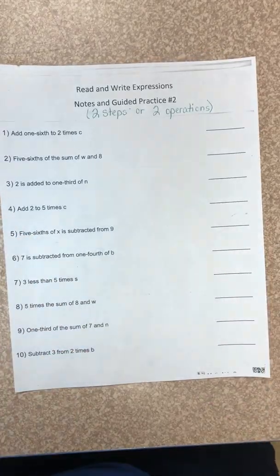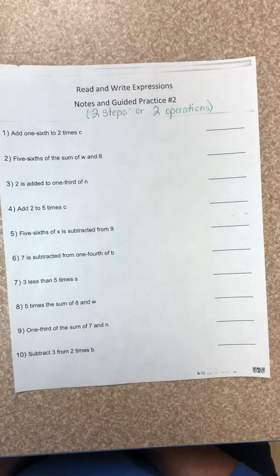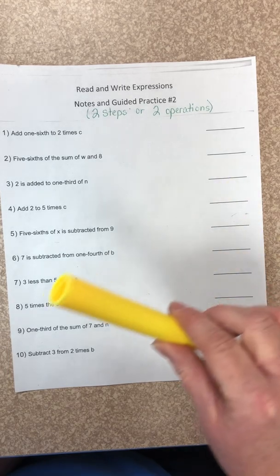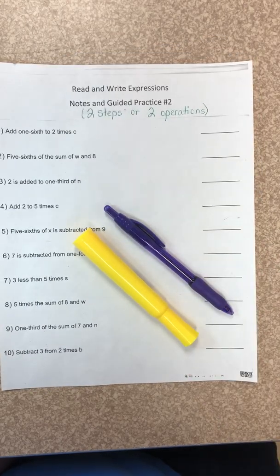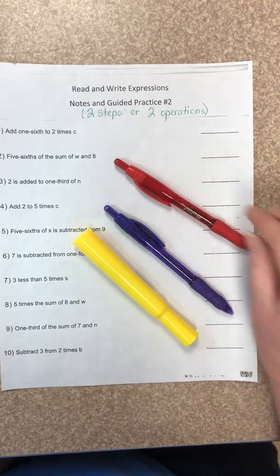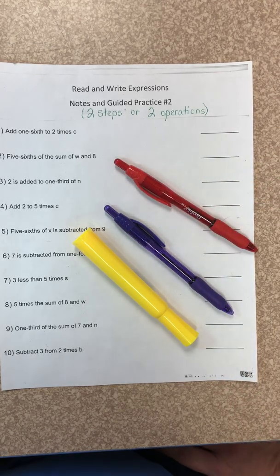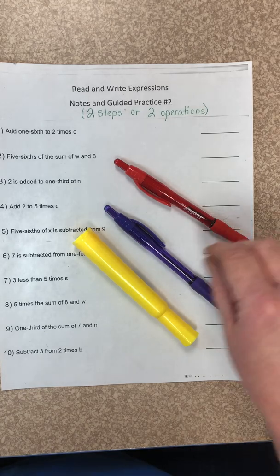Let's begin by looking at our notes and guided practice number 2. In this lesson, we're going to look at what are called two-step or two-operation expressions. To do this, I'm going to use my highlighter. I'm going to use my pen where I'm writing my answers, but I'm going to use another different color pen, and you might want to use another colored pencil, to split these expressions into halves so we know how to read the phrases and then write them. Okay, so let's begin.